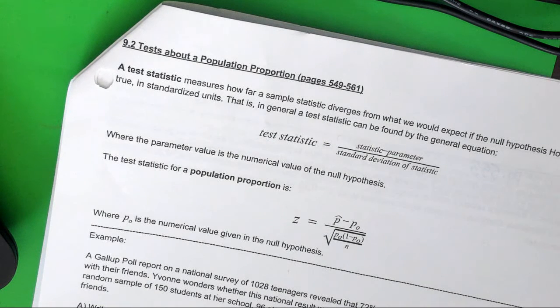The best way to understand these is to do a few problems. In section 9.2, they just want us to focus on population proportions. Here's our test statistic. If it's a proportion, we're always going to use z with proportions.